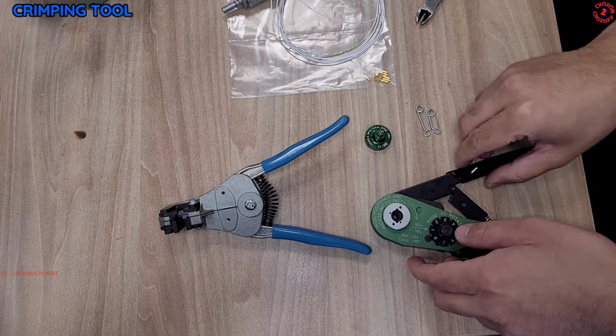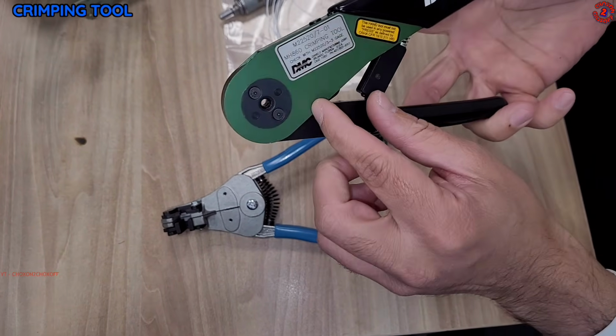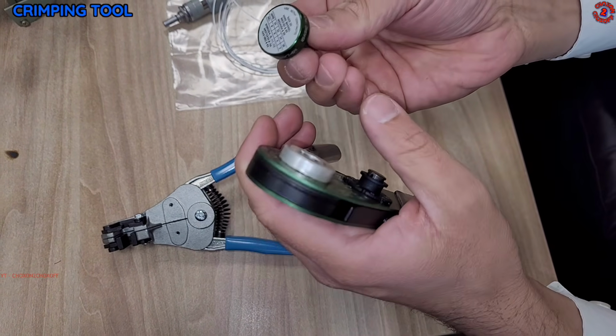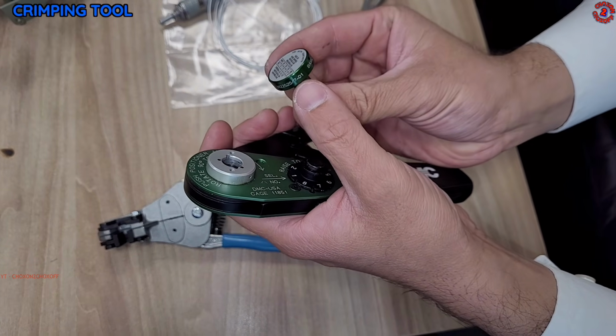Okay, so we have these two. Okay, the part number is this, and we have the part number is this one.